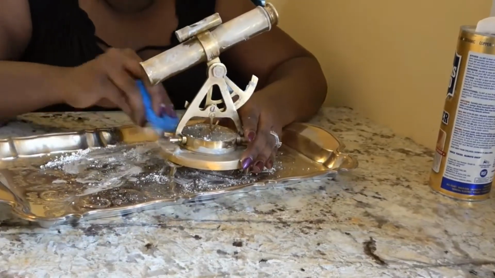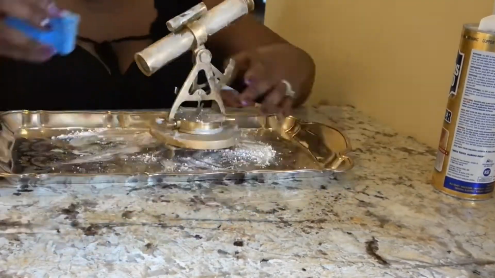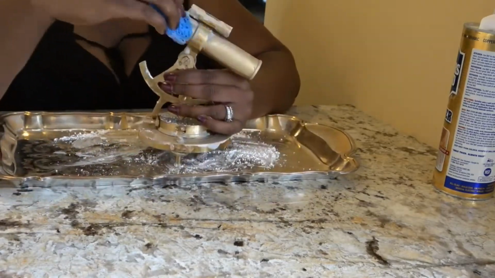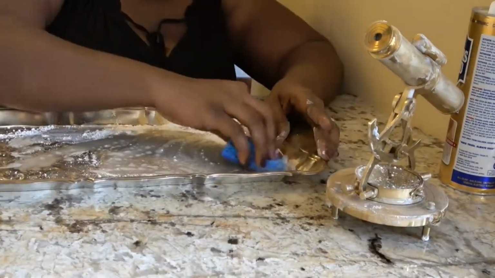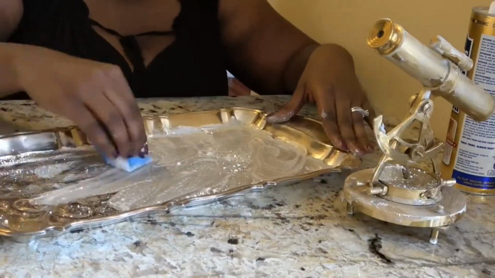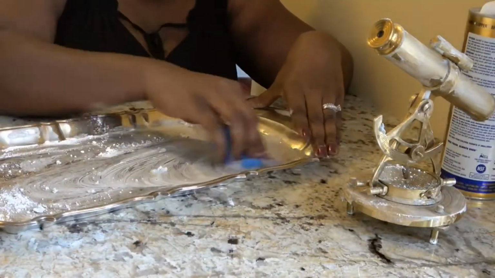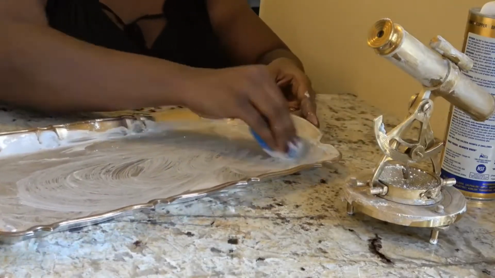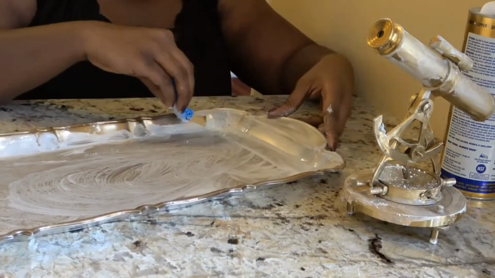So if you've ever polished silver or done any kind of tarnish remover, you can know that you use this chemical, you let it sit for a little bit, it helps to start breaking down the tarnish, and then you have to continue to rub. So now this is a very repetitive process, and it took me over an hour to clean up both of the pieces that I'm showing here in this video.